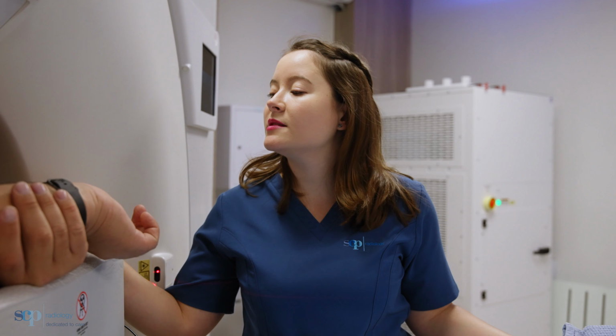It's a 3D image, so we can see the entire heart, all the coronaries in a 3D view. It's a very quick scan. It's not as invasive as if you had to go to theatre. It's half a day at most.